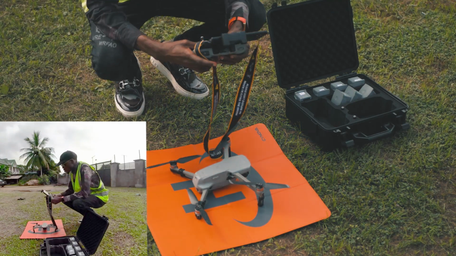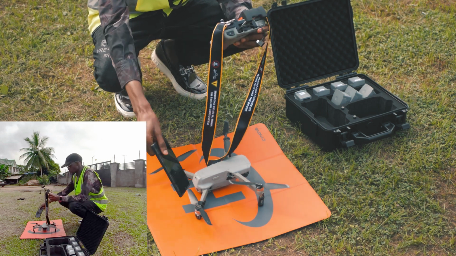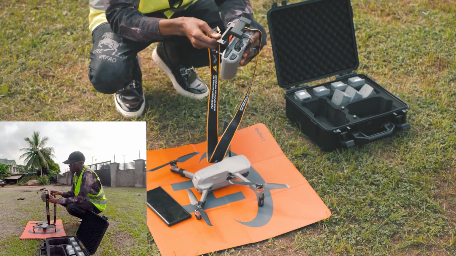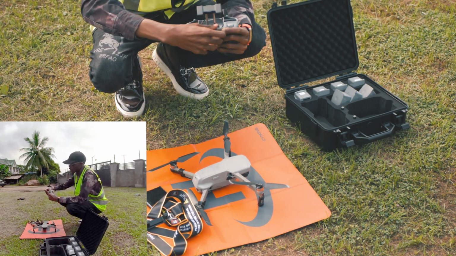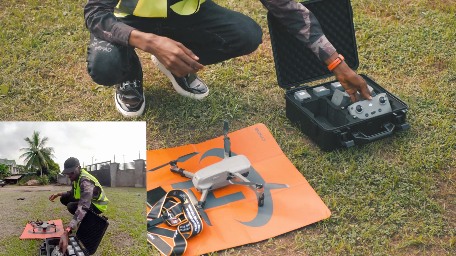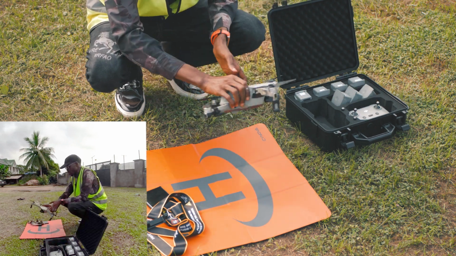So now, how do you store the drone? You unplug the USB, remove the phone, take out your lanyard, store the USB in its right port, push in the controller, and put it back there.